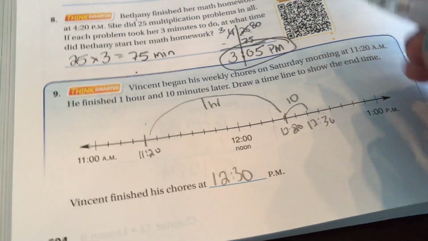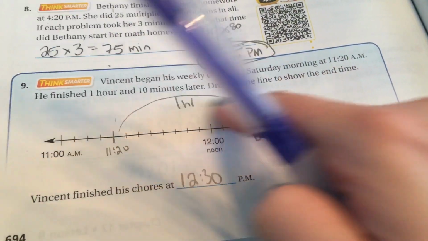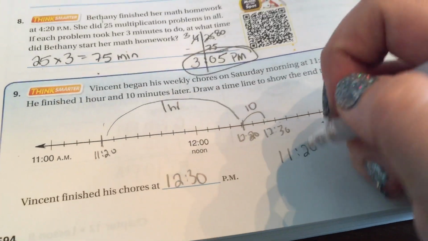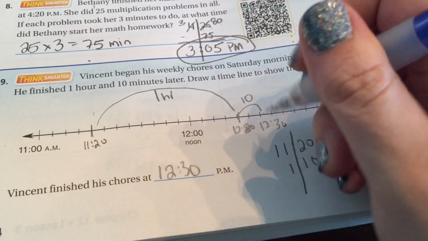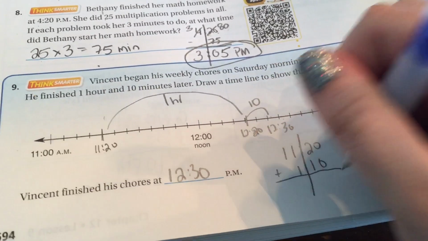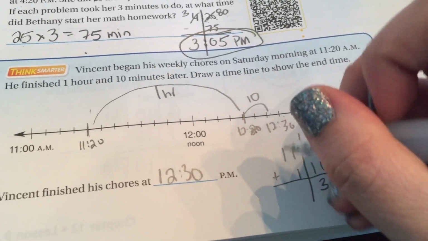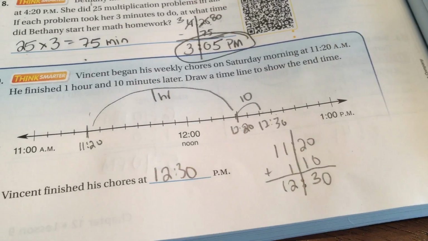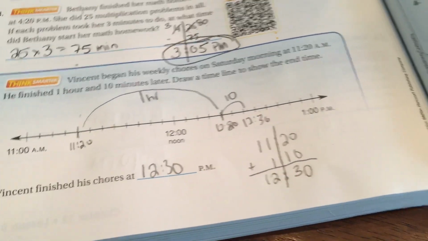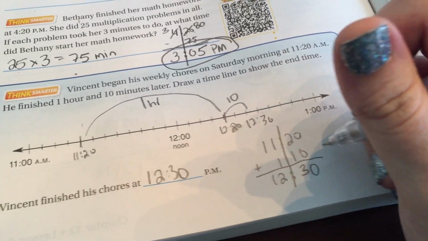If you were to do this with the math way, you would have 11:20. You fast forward in time, you add an hour and 10 minutes. It's 30 minutes, which is not bigger than 60, so we don't have to carry anything over. And then 11 plus 1 is 12. So that would be 12:30 p.m.